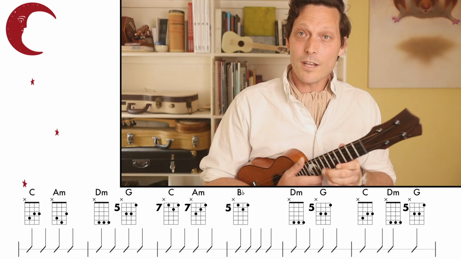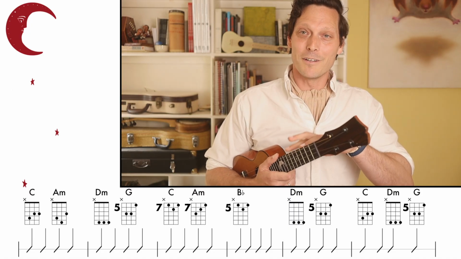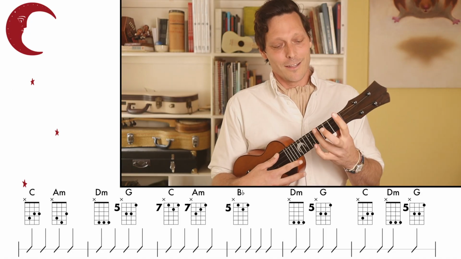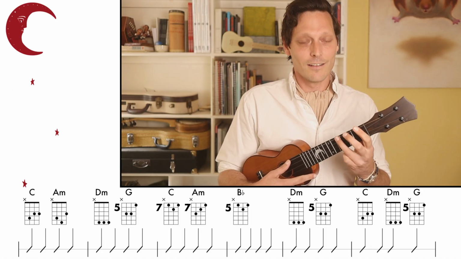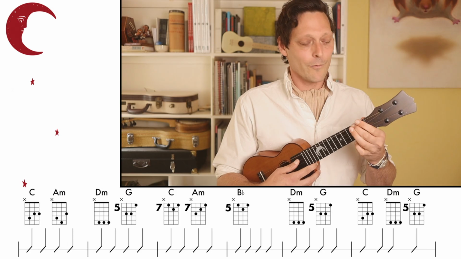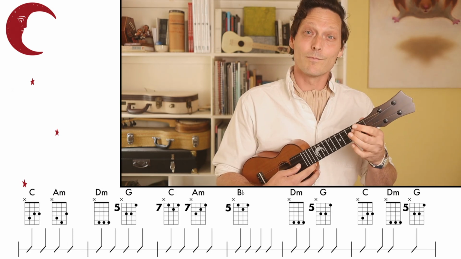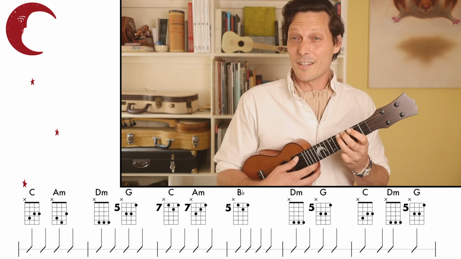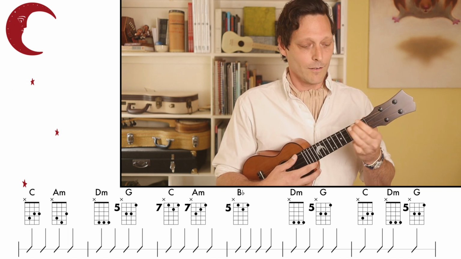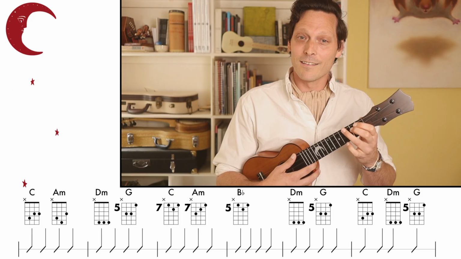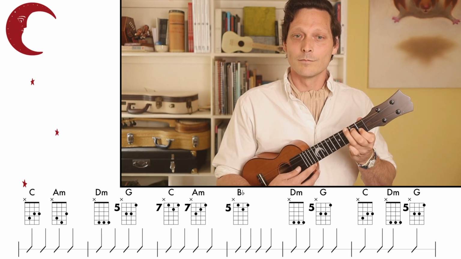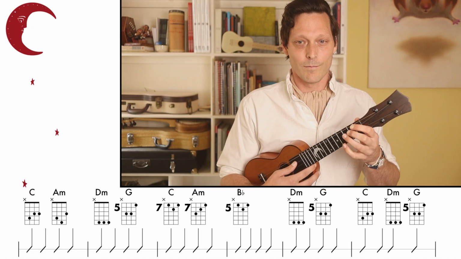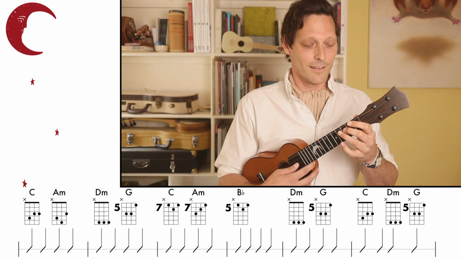Now let's do it one last time, and this time I'm going to play the bass movement again so you can hear these chords flowing with a bass player in here. 2, 3, 4 on C. A minor, D minor, G. Repeat that. We go C, A minor, B flat, D minor, G, C.